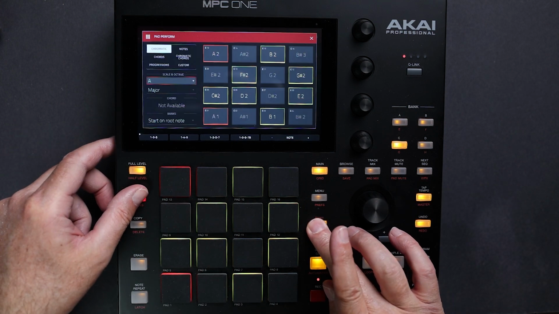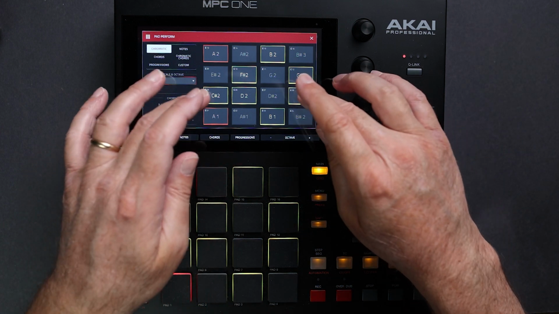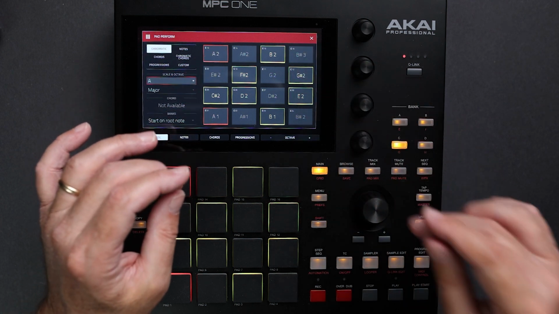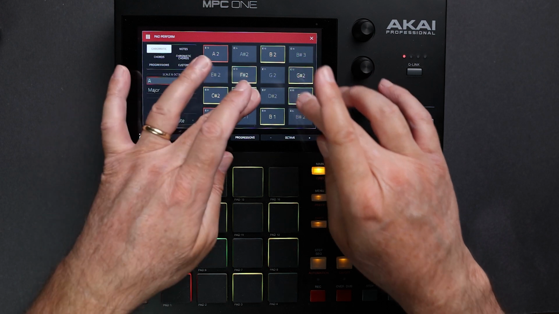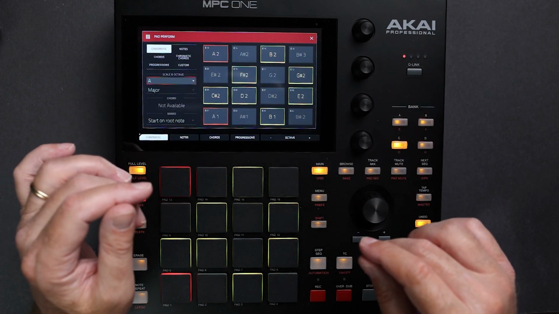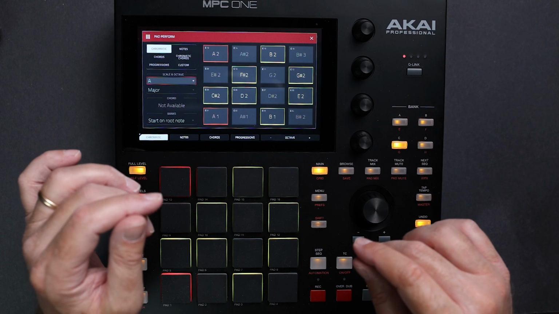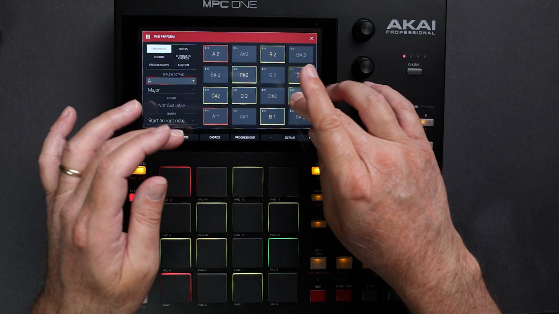So let's go to notes. Here we go. Let me practice. The turnaround's easy. It's just the 1. Let's say it goes dun, dun, dun, dun, dun, dun, dun, dun, dun. It's actually a walk up.